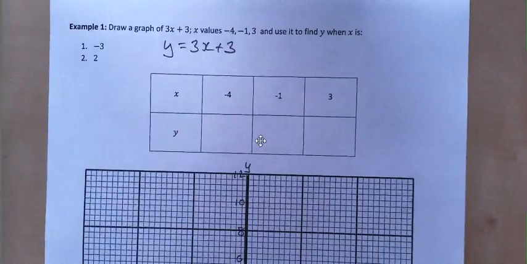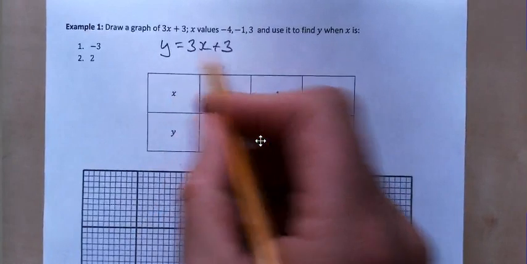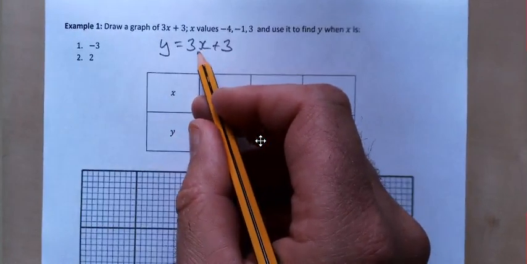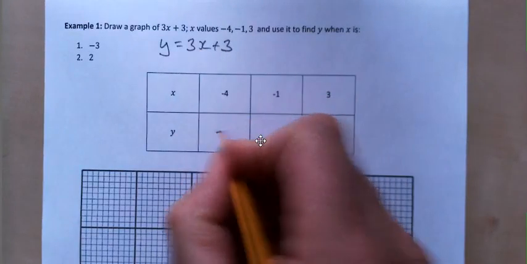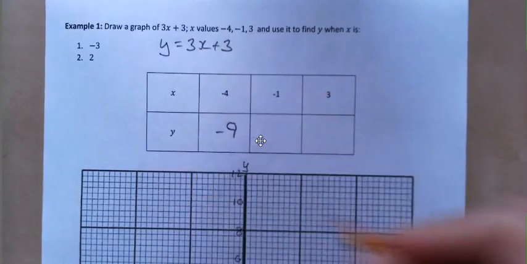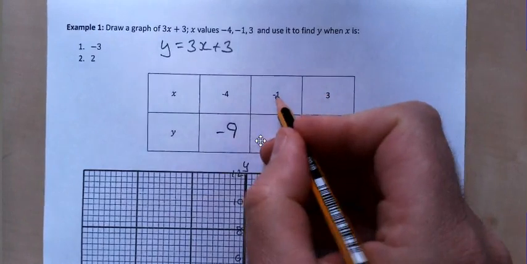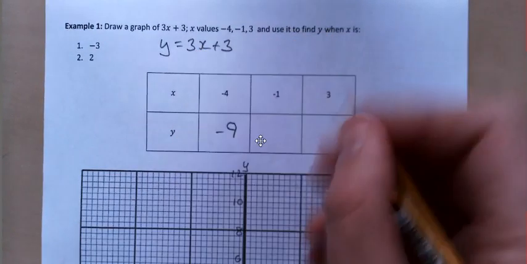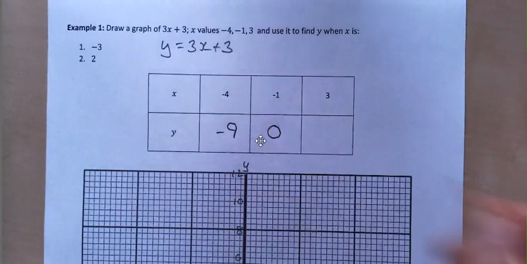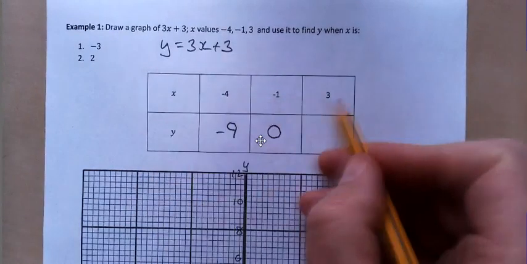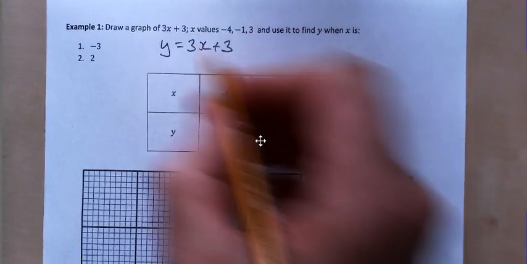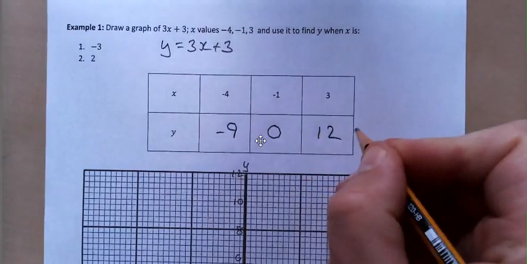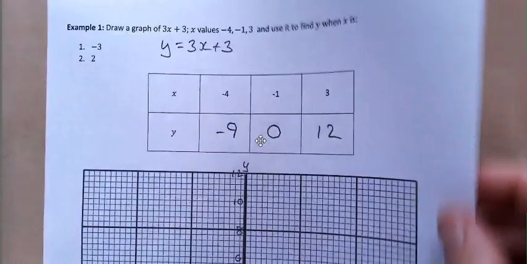Let's sub in our values and see how we get on. If x is -4, that means in this I exchange my x for a -4. 3 times -4 is -12, plus 3 is -9. So the point -4, -9 is going to be on. -1, 3 times -1 gives me -3. -3 plus 3 actually gives us 0. And then if x is 3, 3 times 3 is 9, plus 3 is 12. So I have my 3 points, and hopefully I'll be able to fit them all.